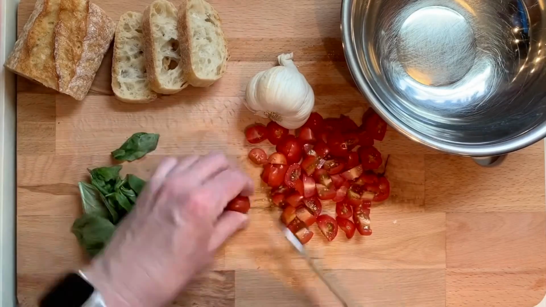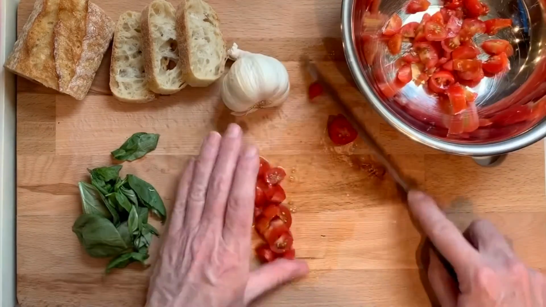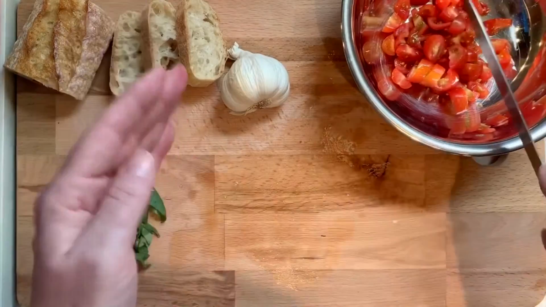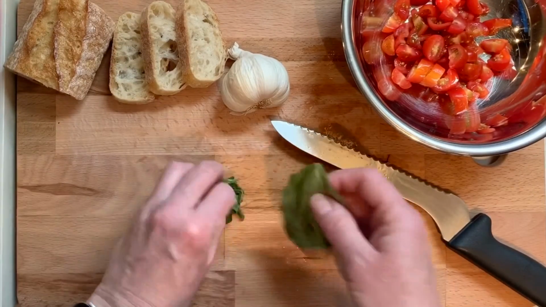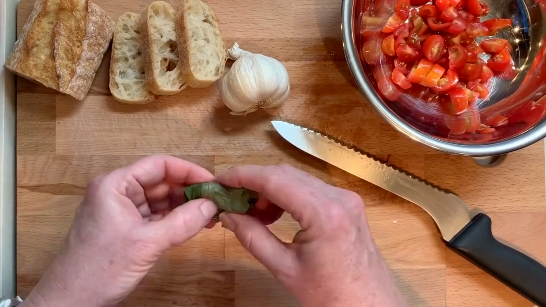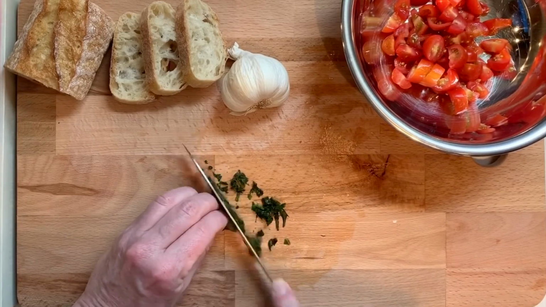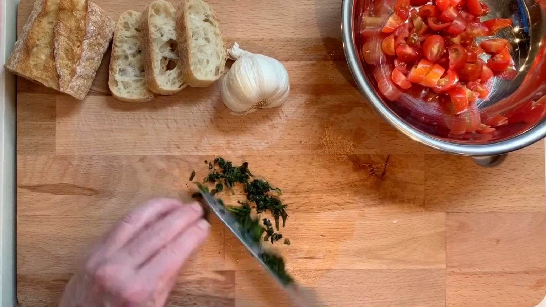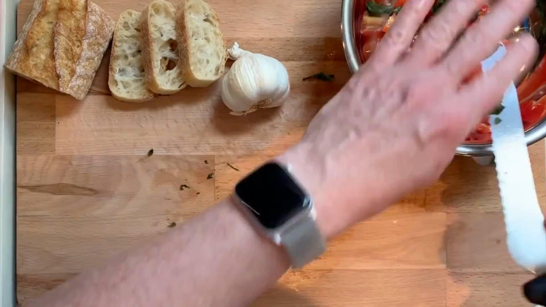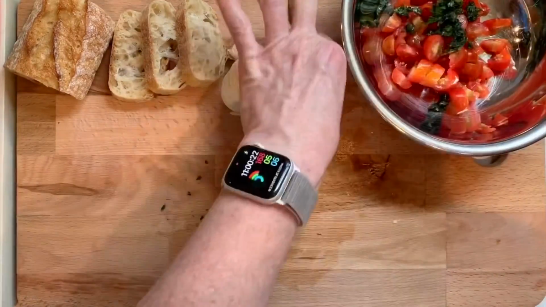Some people like the bread plain, just like this untoasted bread. So you can do it either way. First thing I do is I chop all the tomatoes. Here I've used regular grape tomatoes only because we're not in season for tomatoes. This is obviously much, much better in the summertime when tomatoes are in season. And for the basil, you chop up the basil.